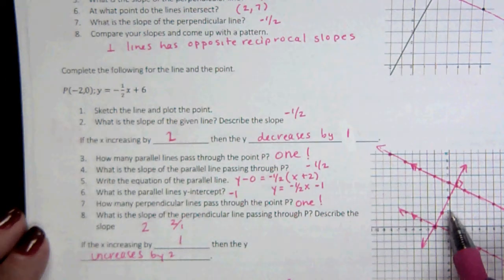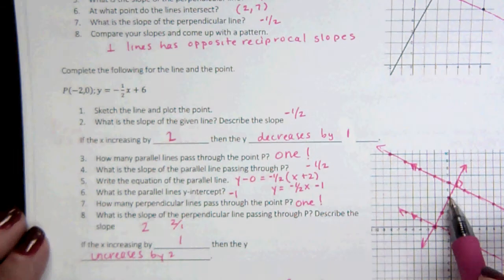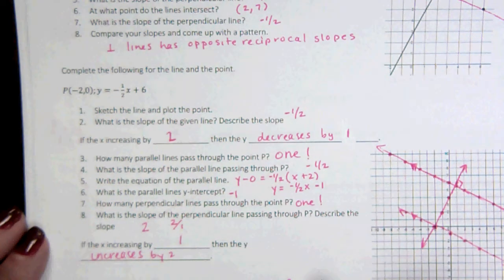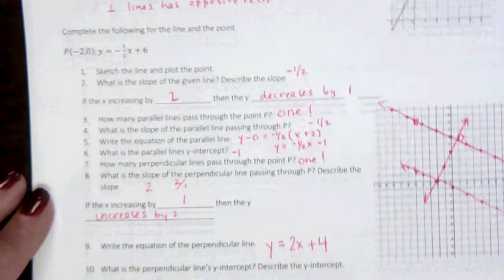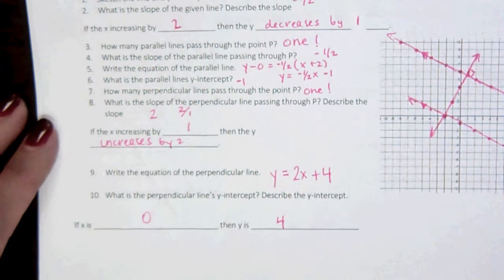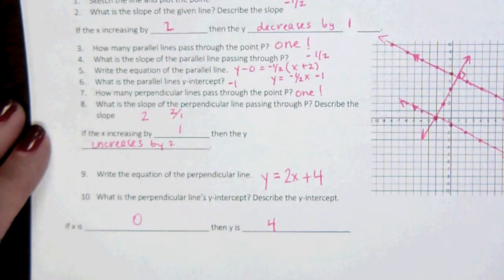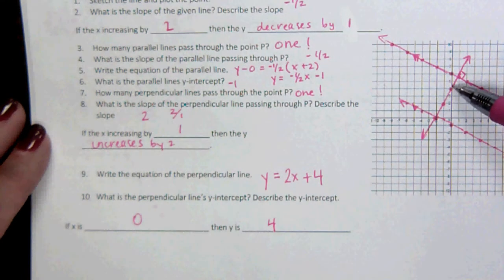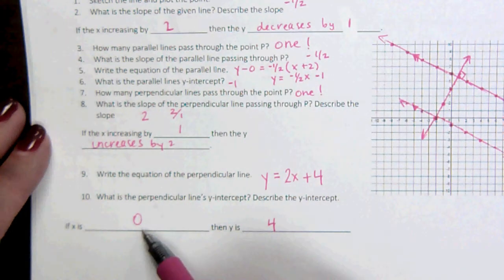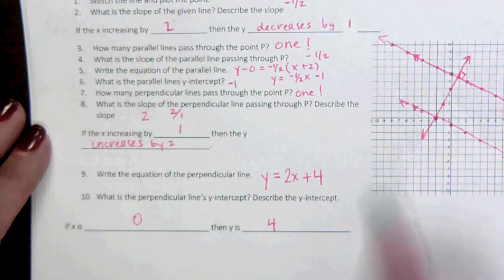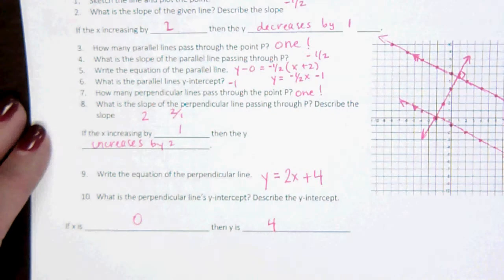What's the equation of my line? Well, I can see a y-intercept of 4. I have a slope of 2, so y equals 2x plus 4. And now I can answer the question, what do I have going here? I have a y-intercept of 4, a slope of 2, and when x is 0, y is 4. That's my y-intercept.